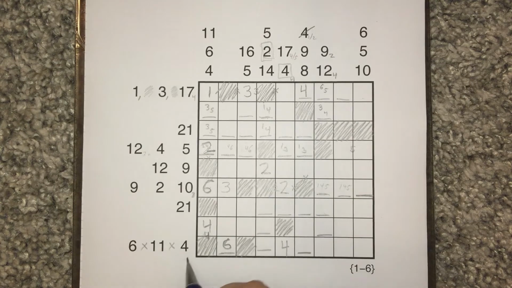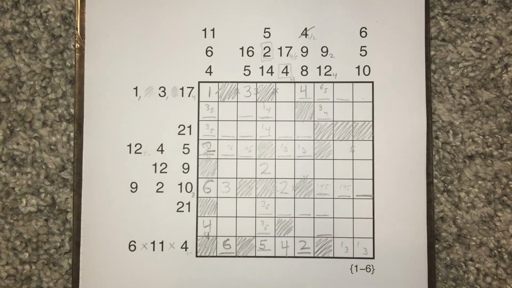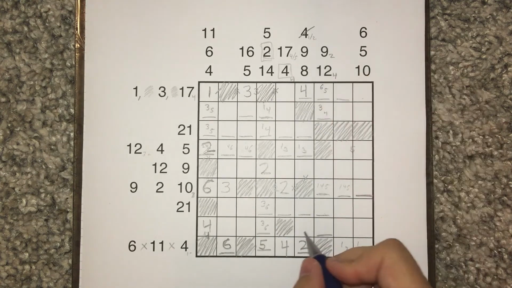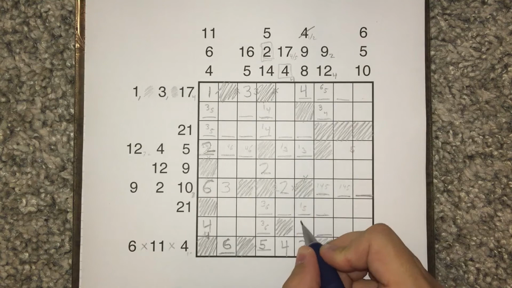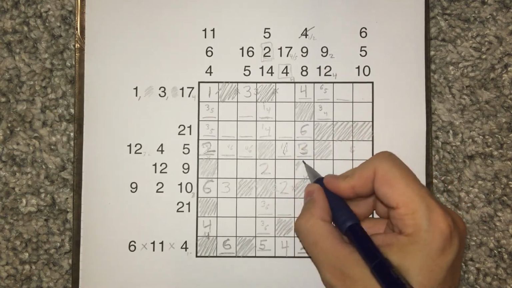11 needs at least 3, and this is going to have to be 1 plus 3 because we've already used the 4 in that row. So this is 2 of 5. We can fill that in actually. We have 3, 6 left over, 3, 6 left over. This 8 coming up needs to have 1 with 5, 1 with 5. That's going to force this up here.